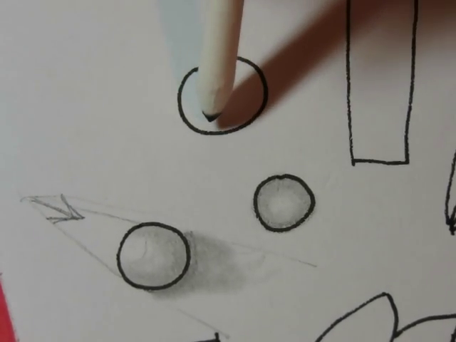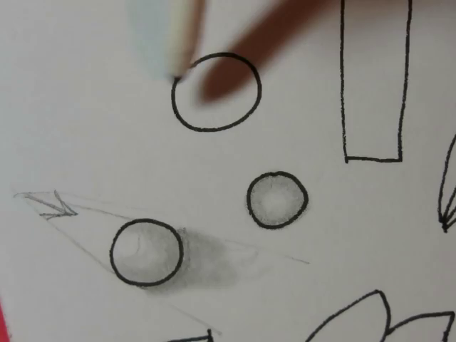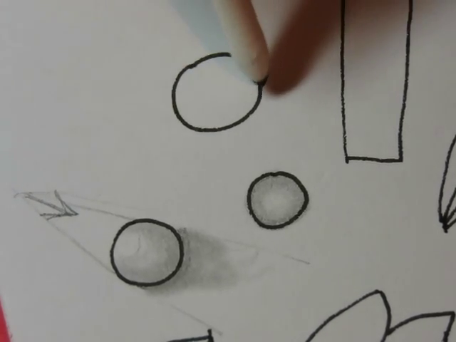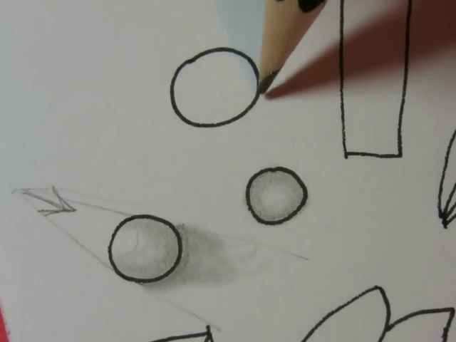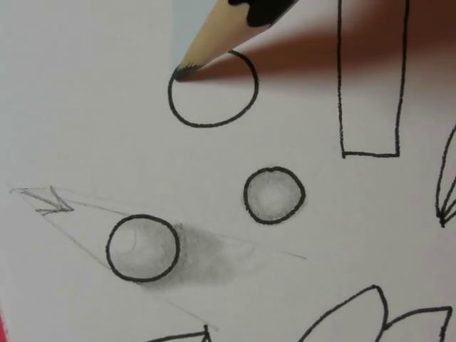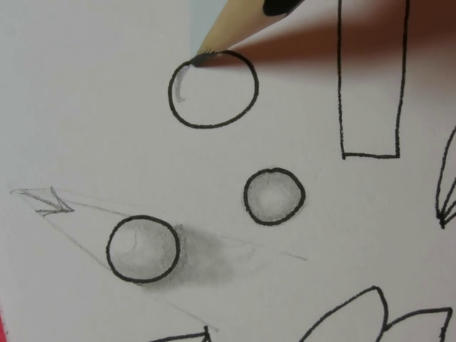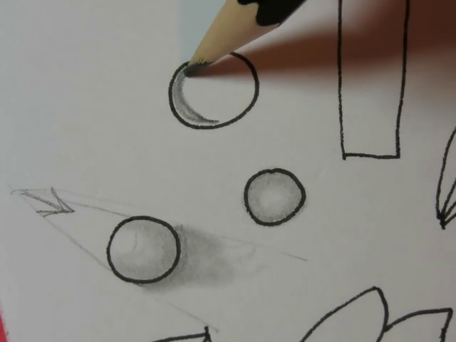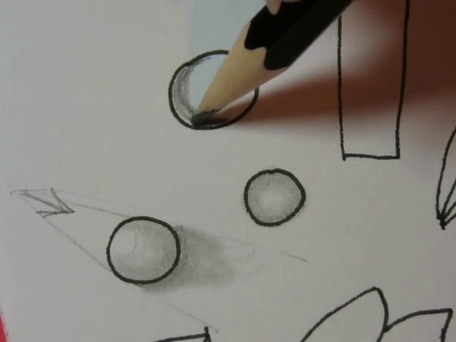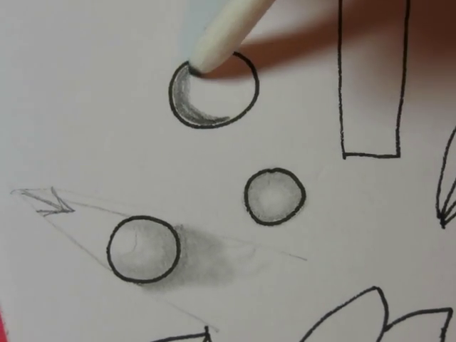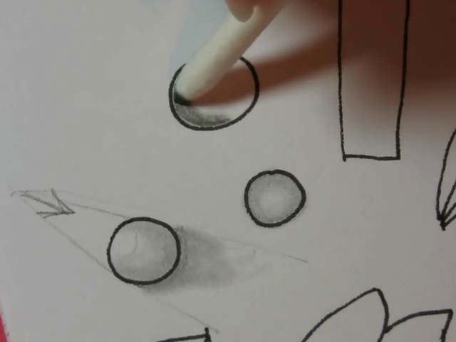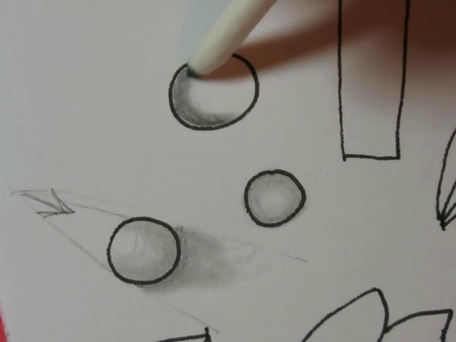If, for example, this isn't a ball, but there's light coming in and this is actually a hole, and the light's coming from here, you would actually have a dark on this side and it'd be a little more defined.